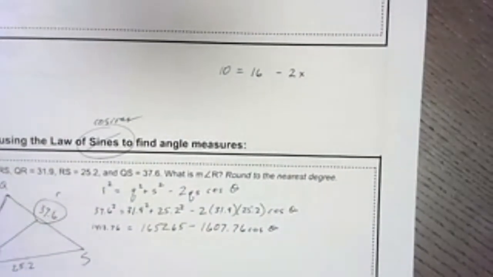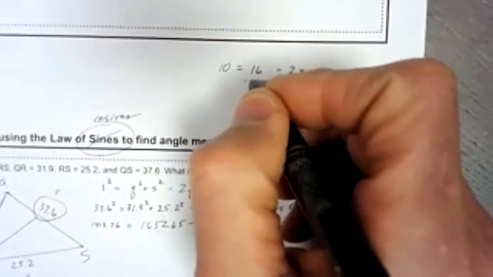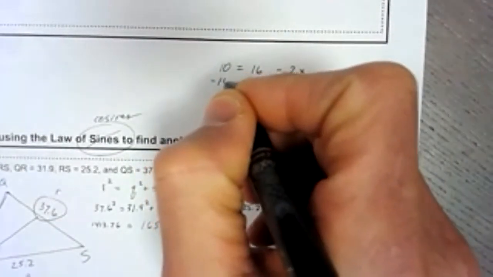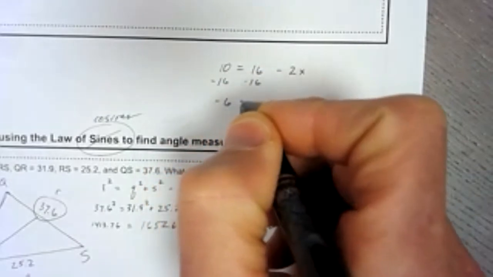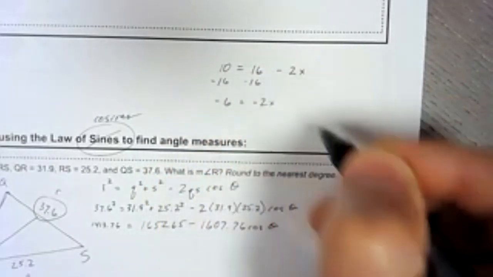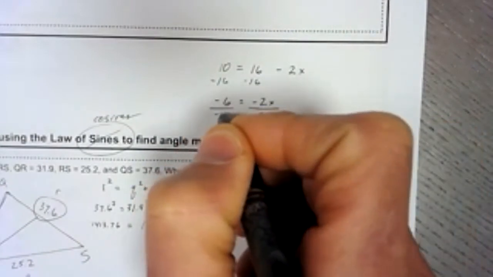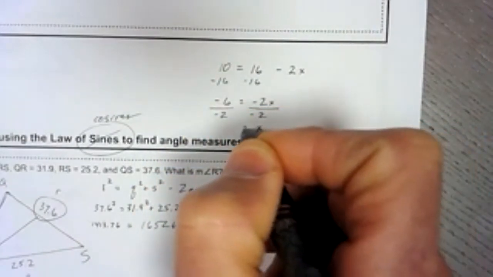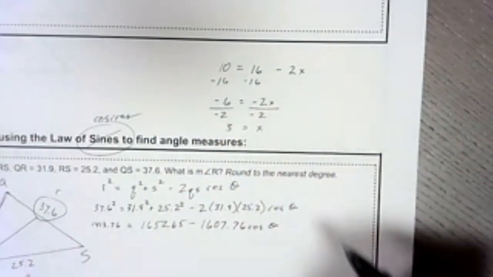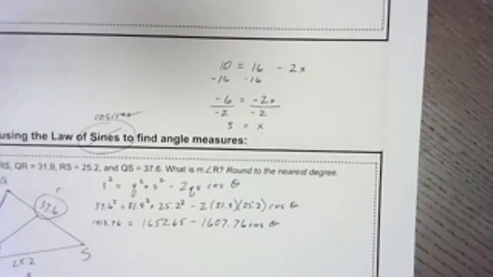And how would you solve that equation? Well, you would subtract 16 from both sides to isolate the x, and you would get -6 equals -2x. And then you divide by -2, divide by -2, and you get x is equal to positive 3. So you've done that before a whole bunch, and you can do that.